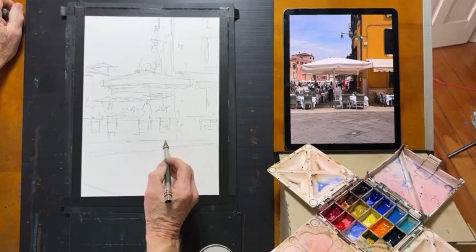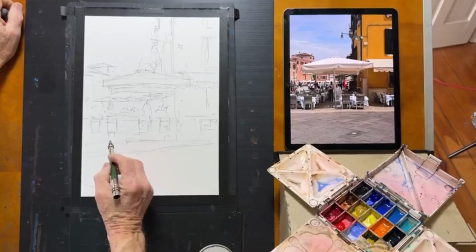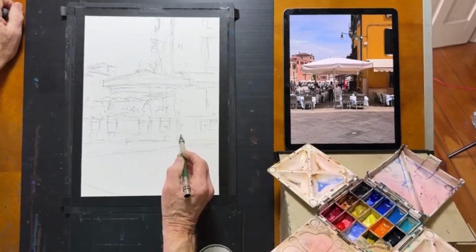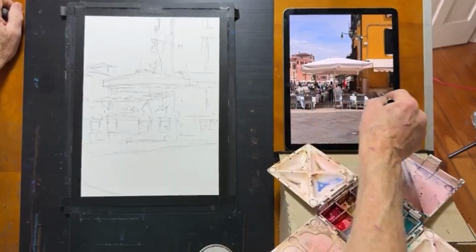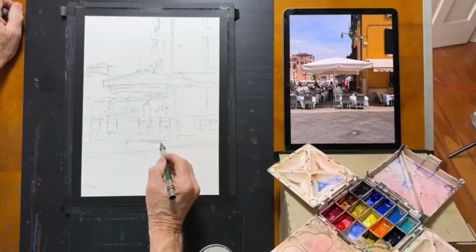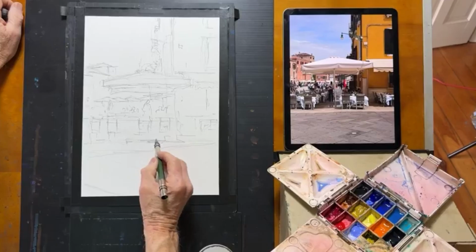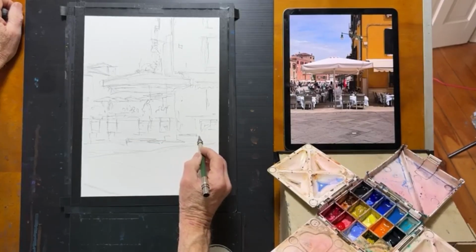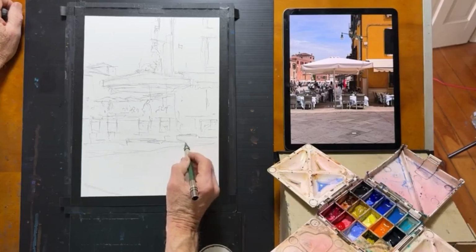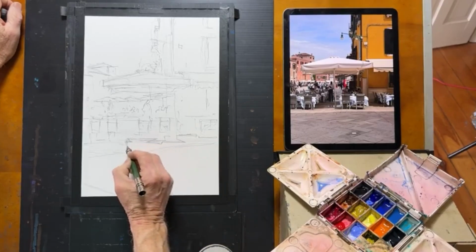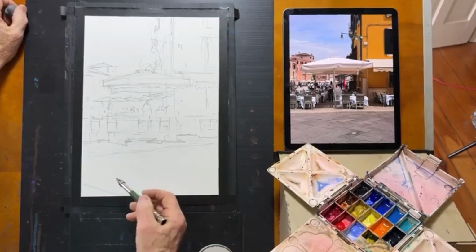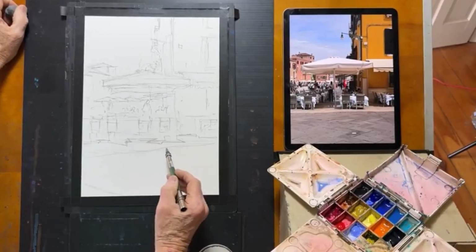I need to know there's strong shadows underneath all the chairs and the tables. And it's not equal. That's the lovely part. That breaks up that horizontality.